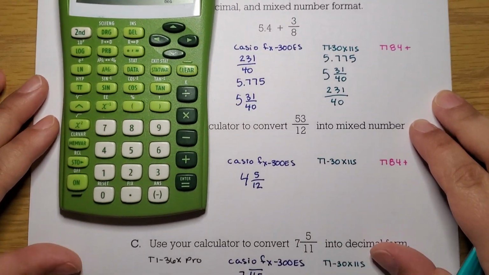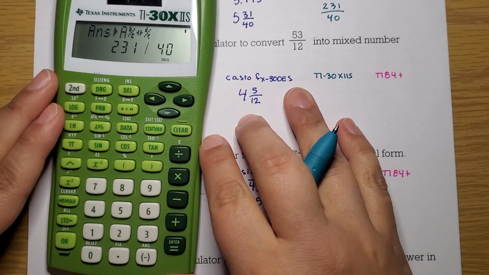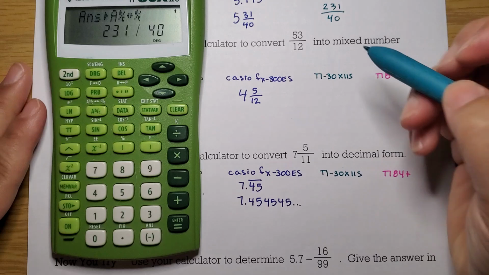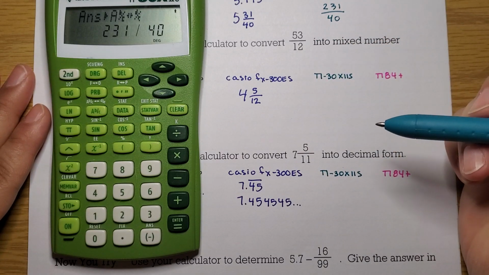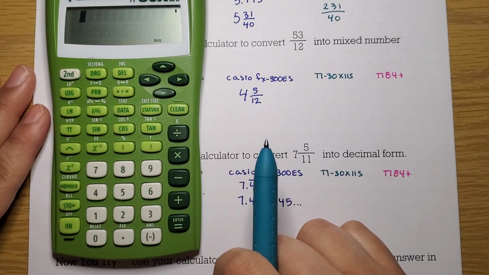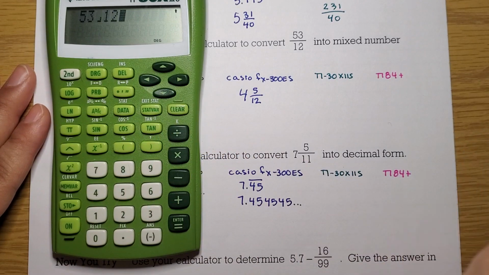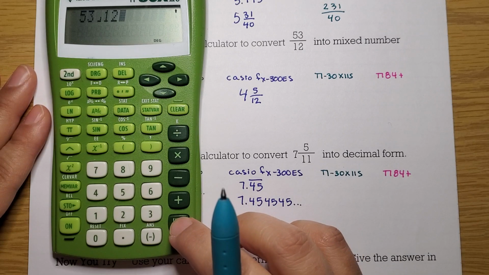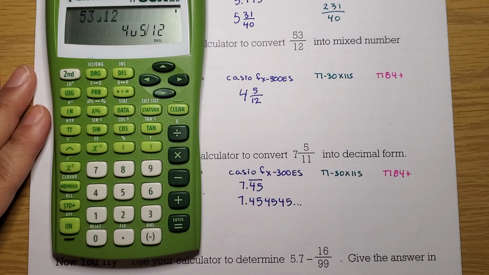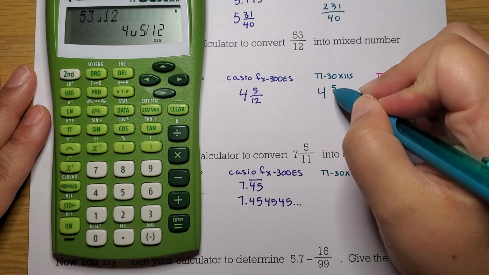So let's go ahead and move on to this next one. So here they want us to convert 53/12 into a mixed number. So I'm going to start out by typing in the fraction, 53 ABC 12. Now, as I mentioned before, this calculator prefers mixed number to improper fraction format. So if I press equals, it's automatically going to turn it into a mixed number form. So we get 4 and 5/12.